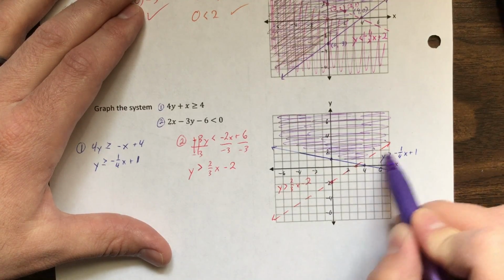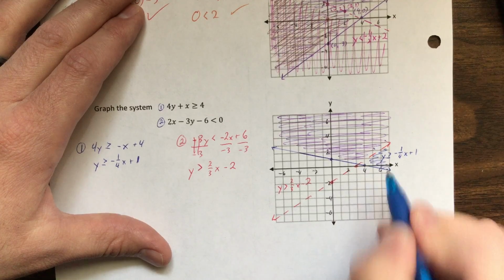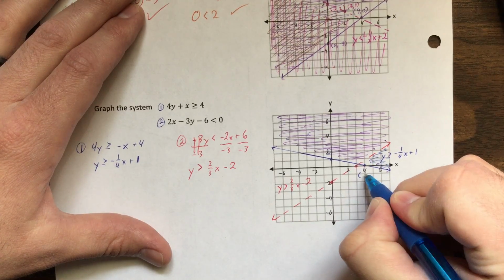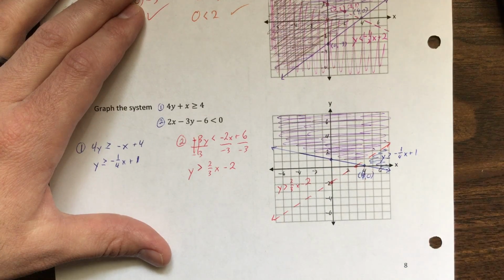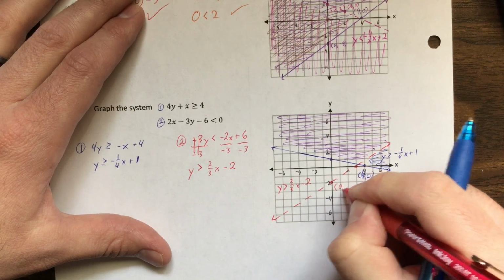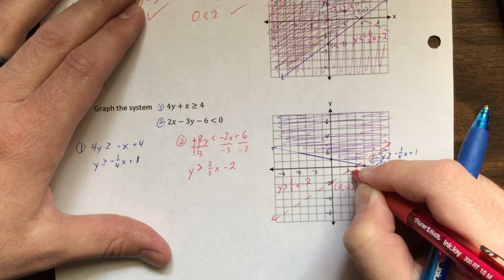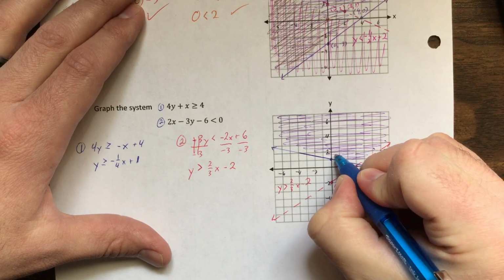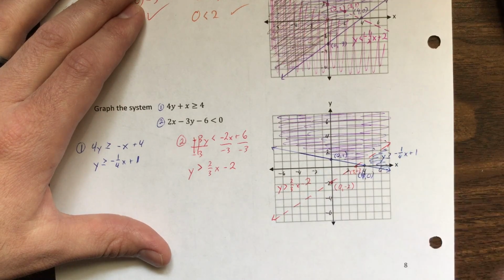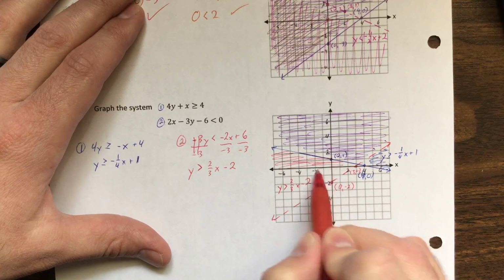You'll notice it does not include this region, even though this would be the region that is included with the blue. And I'm going to put my points in now. 4, 0. This point here is 0, negative 2. This one here is at 3, 0. Really tight, all these points here. This is 0, 1. And then this would be the region that is only red.